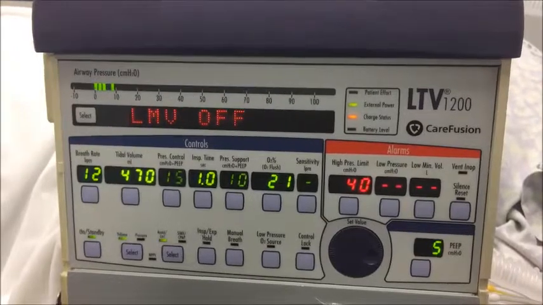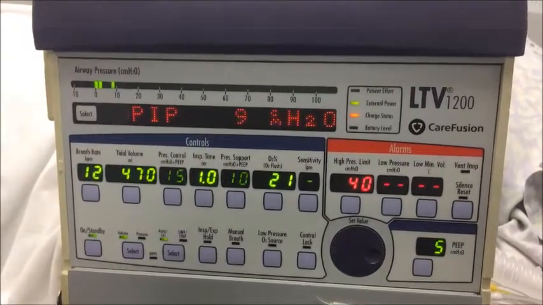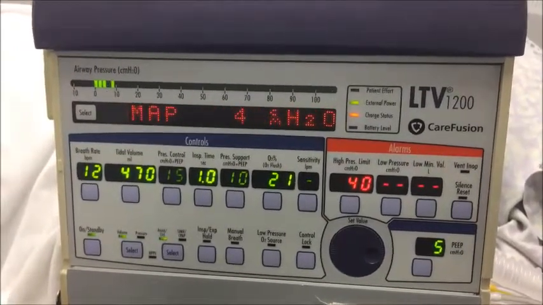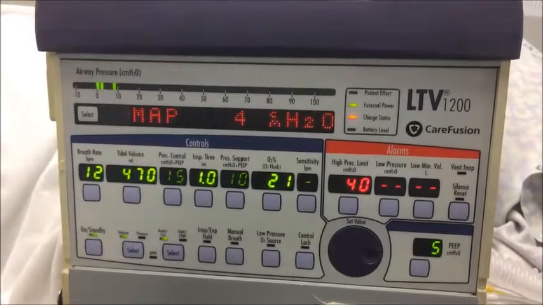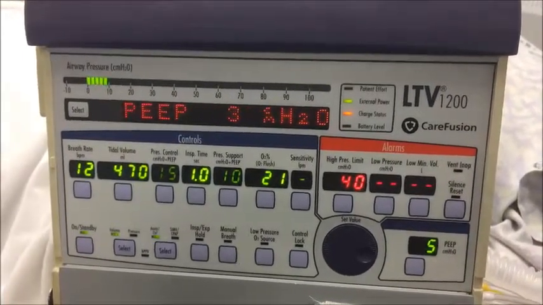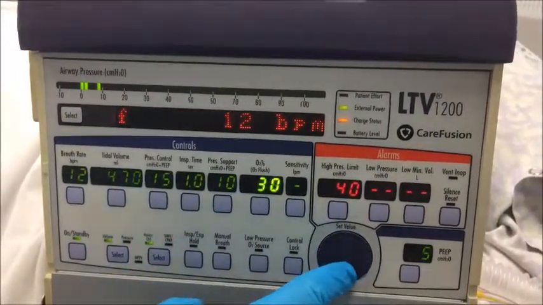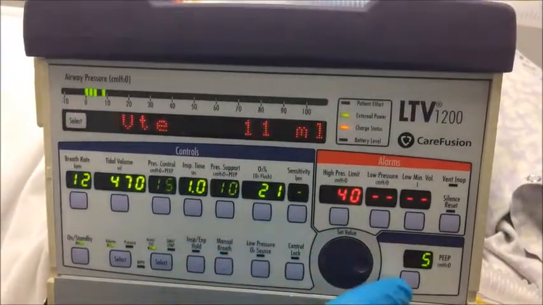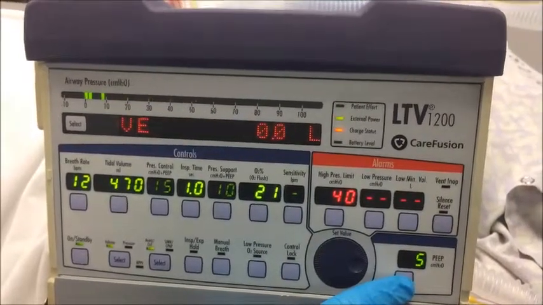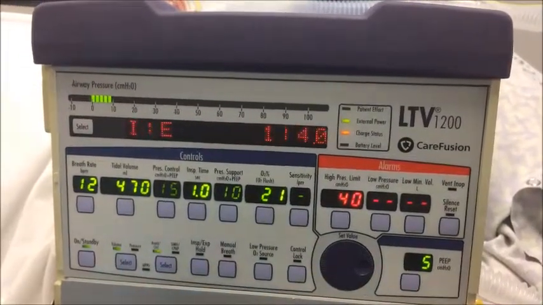Once you've gone through and identified that a change needs to be made to support either oxygenation or ventilation, you'll do so on the ventilator. If you need to adjust the patient's oxygenation, you're going to do so by adjusting either the FiO2 or the patient's PEEP. Increasing the PEEP will help support oxygenation.